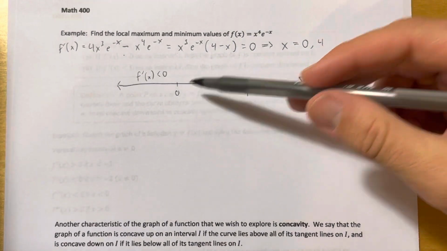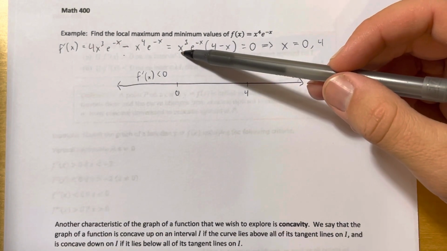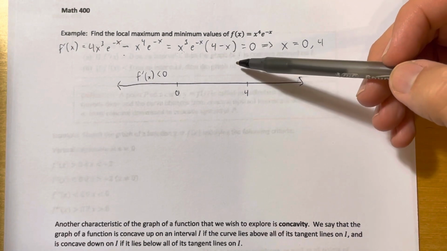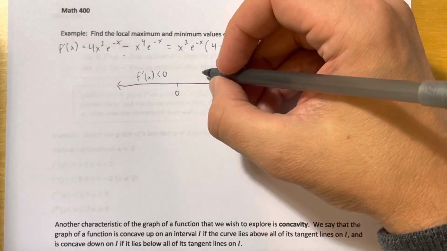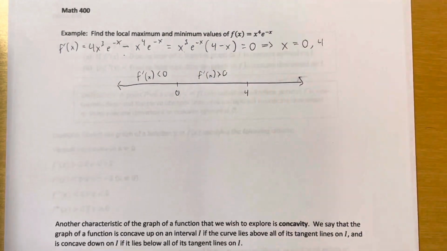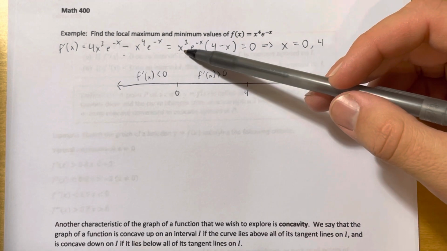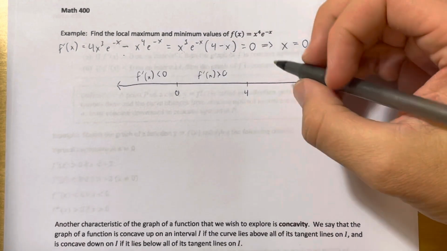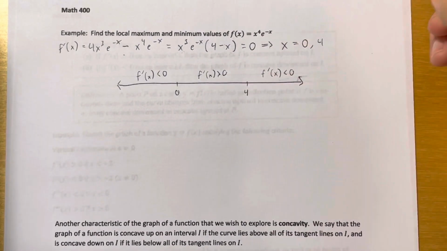Now let's pick a number between 0 and 4. How about 1? If I plug a 1 in for x cubed, that's going to be positive. e to anything is positive. 4 minus 1 is 3, which is also positive. I have positive times positive, which tells me that we have a positive derivative. What if I plug in something greater than 4? Let's say 10. 10 cubed is positive. e to anything is positive. 4 minus 10 is negative. Positive times negative is negative.